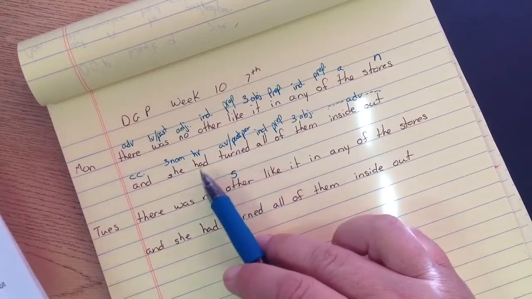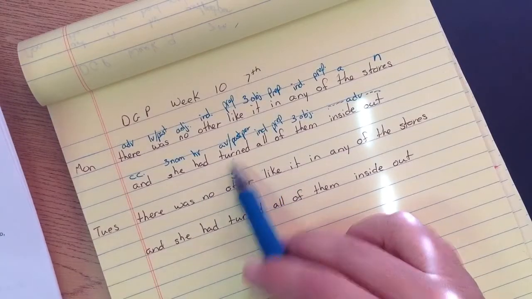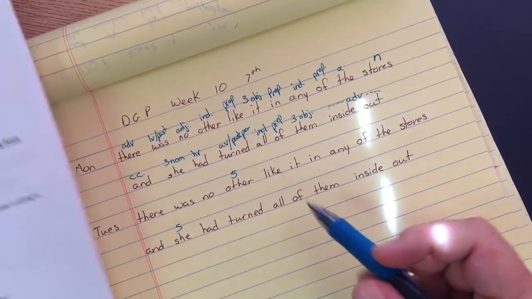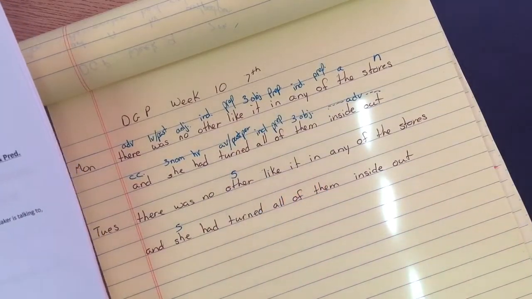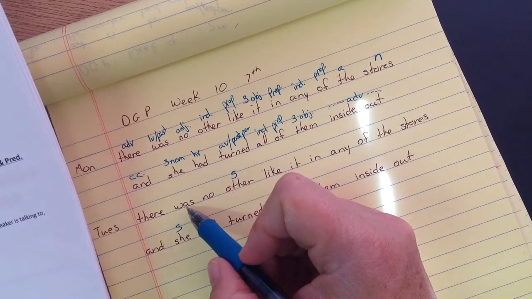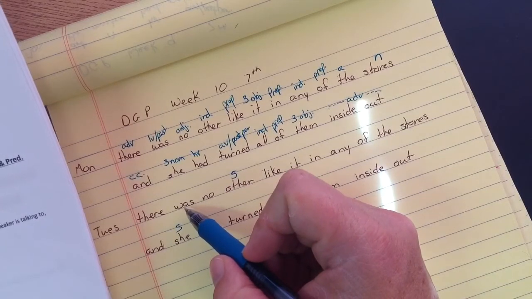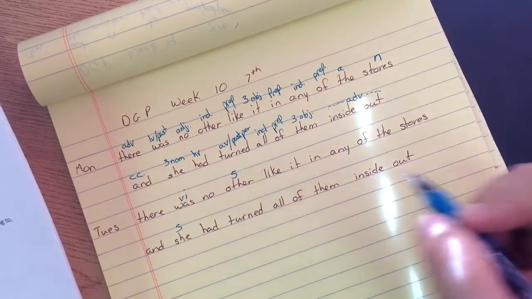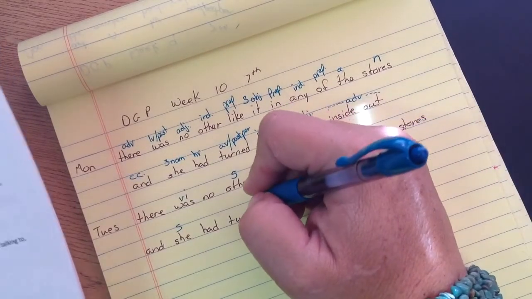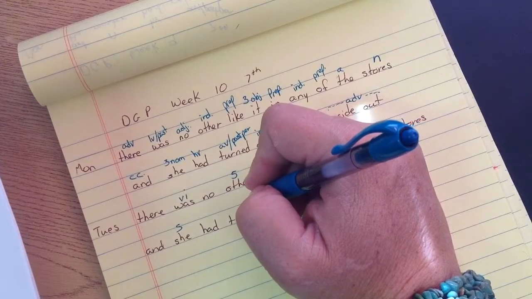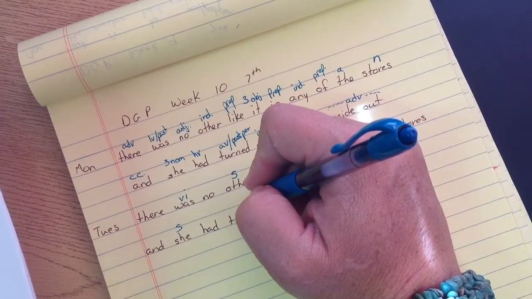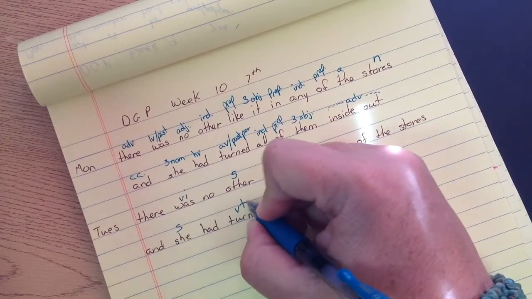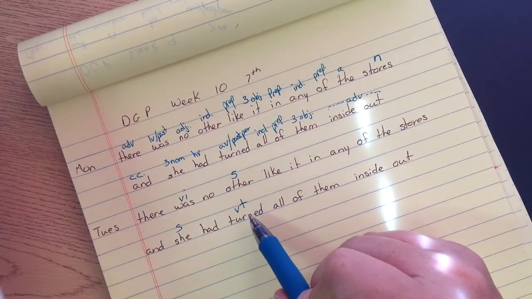Okay, but then I had another verb, had turned. Who or what had turned all of them inside out? Well, she had. That's the other subject. Then I have to decide whether my verbs are transitive or intransitive. Takes a direct object. A linking verb is never going to be transitive, so this is VI. She had turned what? That is going to be my verb transitive. She had turned all of them. Sorry, I'm muttering to myself. I apologize for that. Verb transitive.